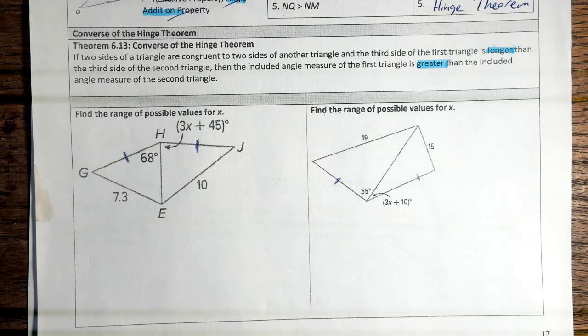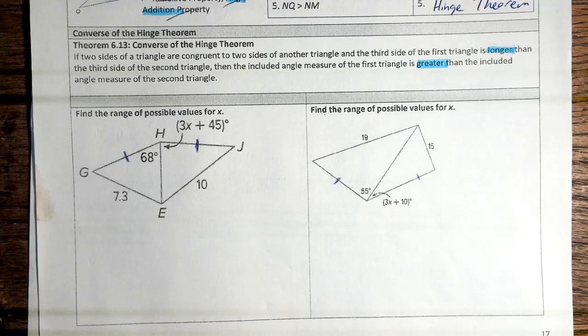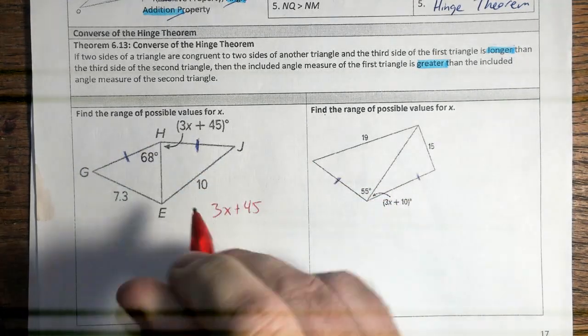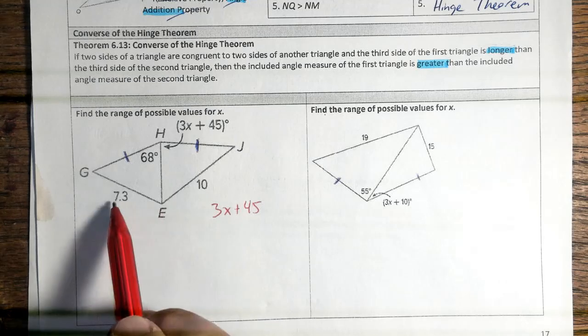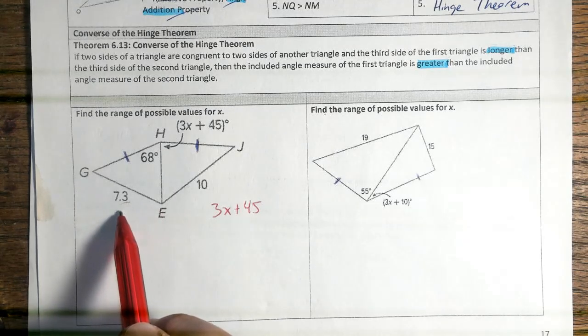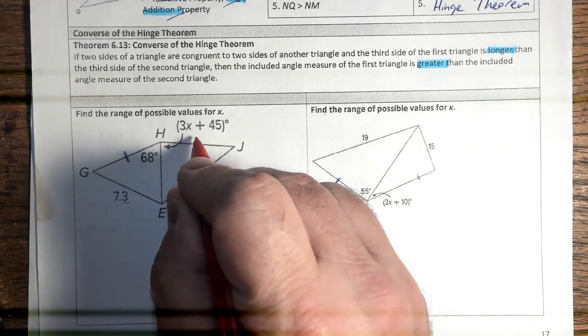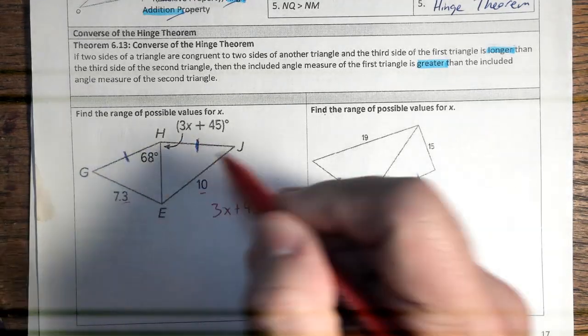Let's just start with the inequality. We solve the inequality. That's all I did. So we'll say 3x plus 45. We see here this side is smaller than this side, so this angle has to be bigger than this angle.